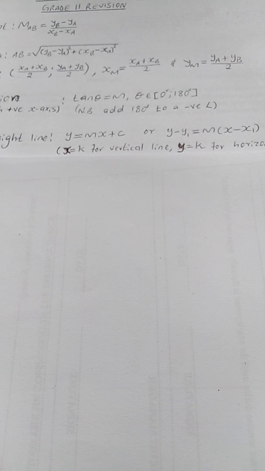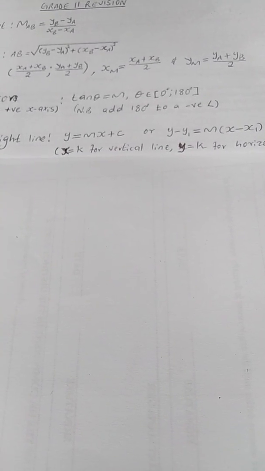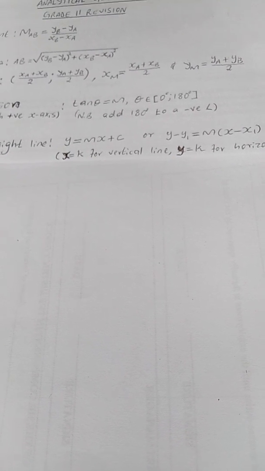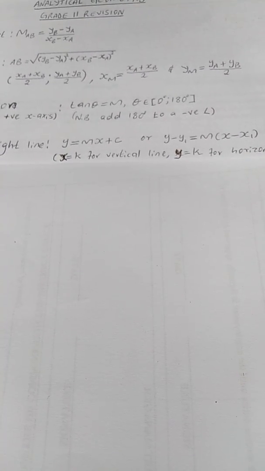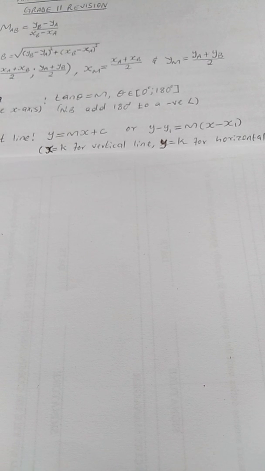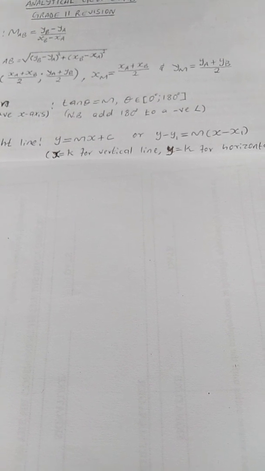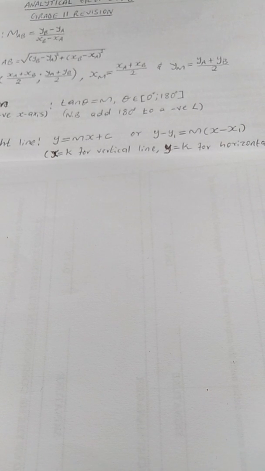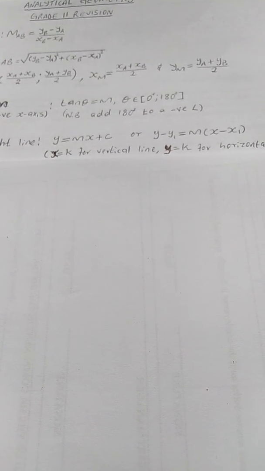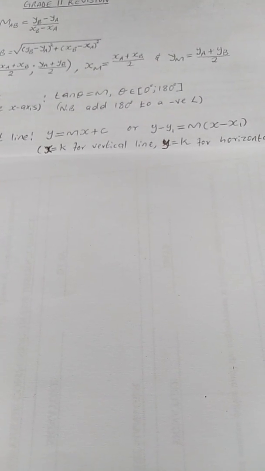If they want the equation of the horizontal line, it's going to be y equals the other value. In this case, it's going to be x. If you want the one for a vertical line, you use the x value. If you want the one for a horizontal line, you use y.